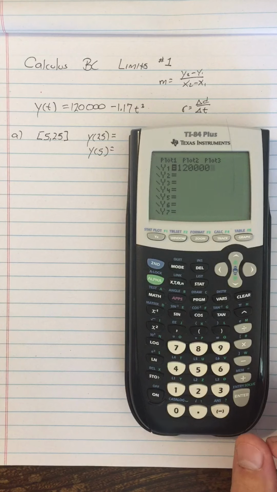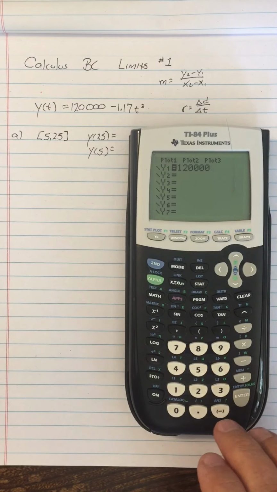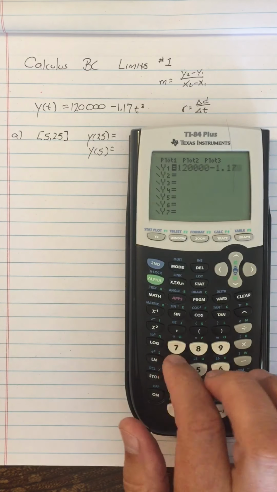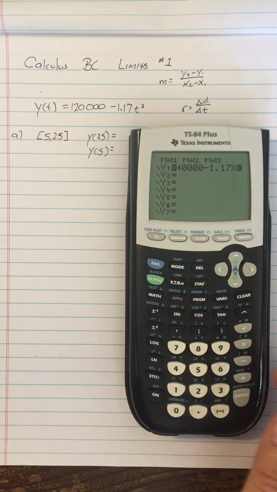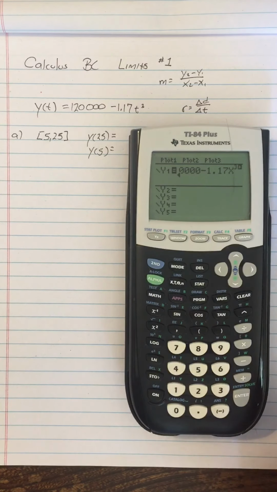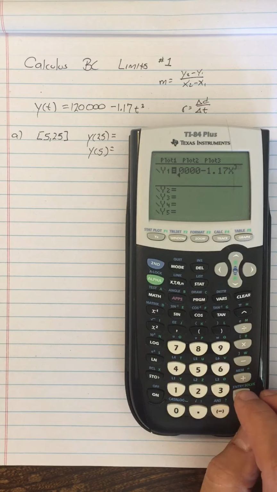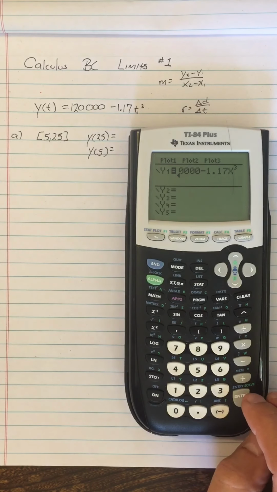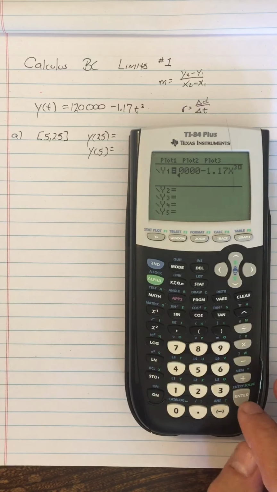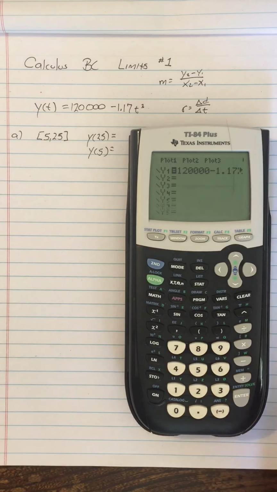So that's 120,000. Make sure I got the right number of zeros, minus 1.17 t cubed, but your calculator only uses x, and I put it to the third power. So I'm going to do all this in terms of a TI. If you want to see how to do this on the Casio, some things are different. Maybe you'll just figure it out. All right, so there's my equation.